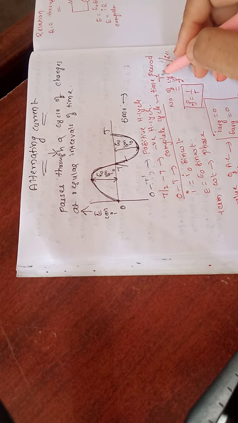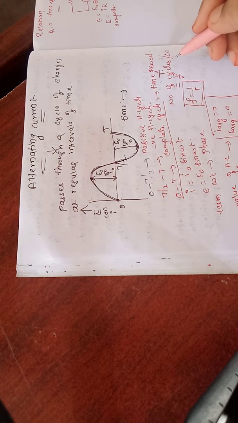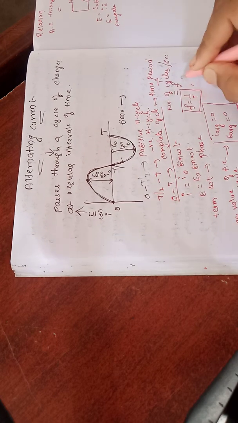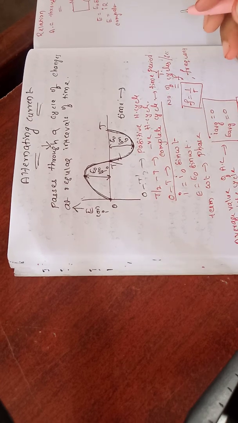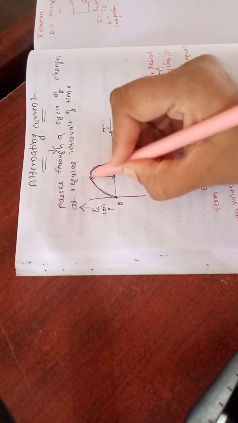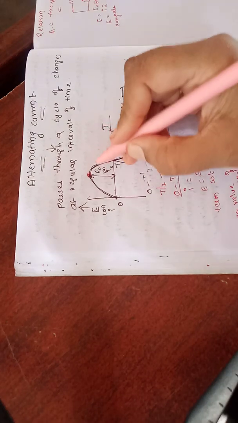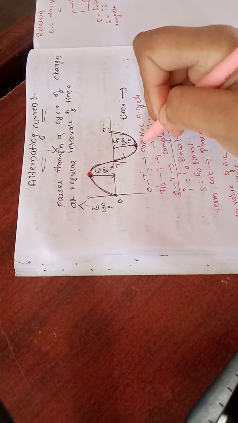Right? Now next, the number of cycles per second we call frequency, written as f equal to 1 by T. Now this value we call the peak value. This indicates the peak voltage or current.